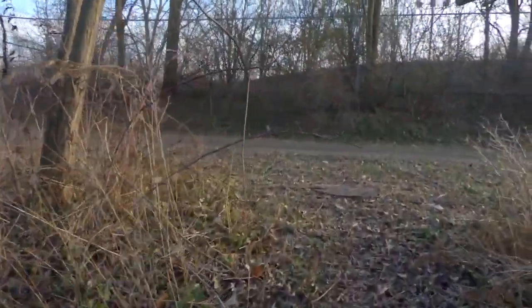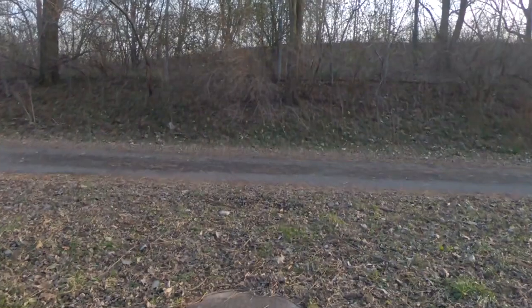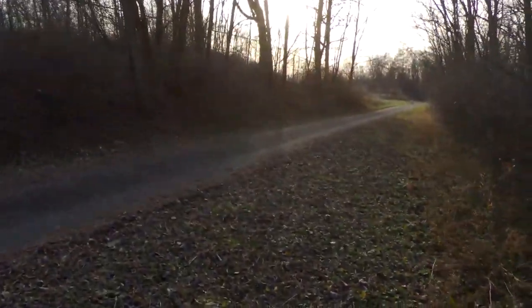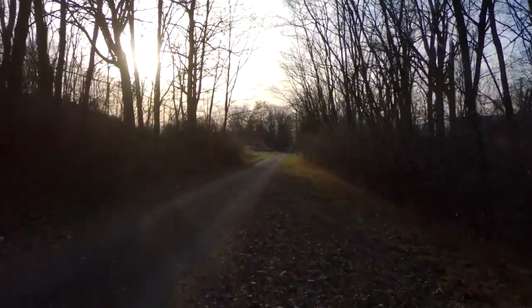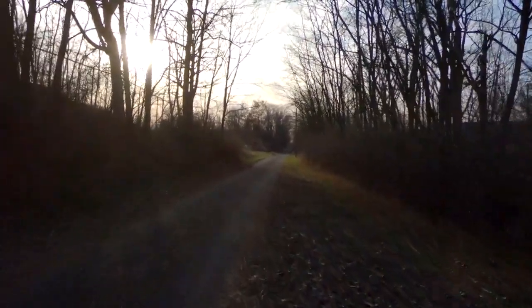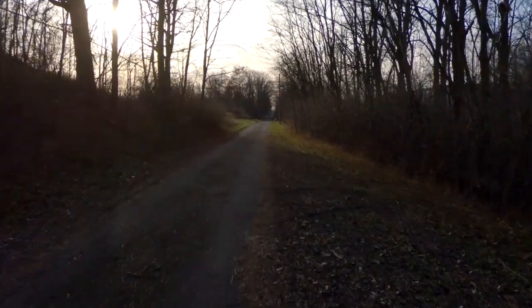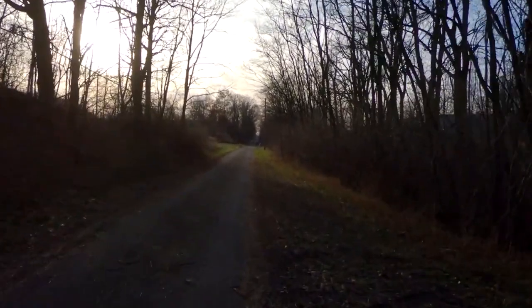And the railroad came through and followed the towpath alongside the canal. So this would have been the railroad bed, and now it's a walking trail.